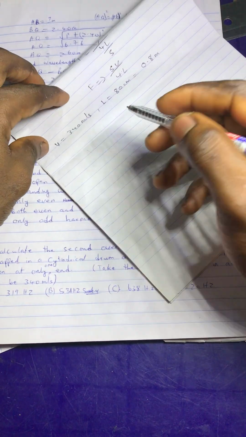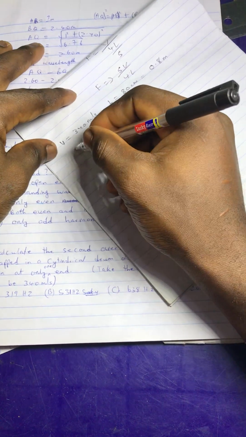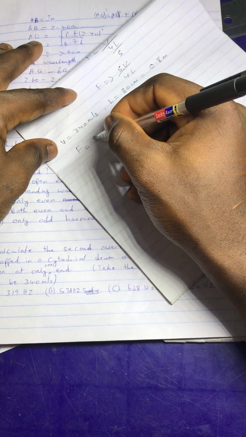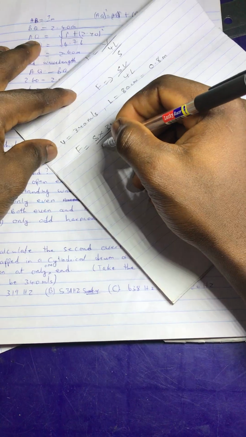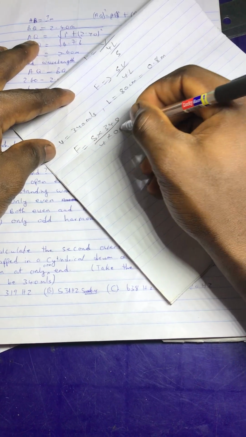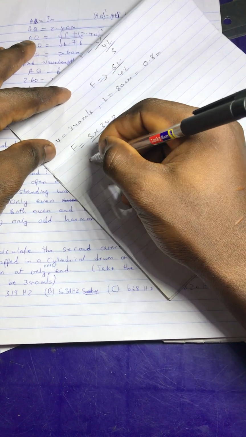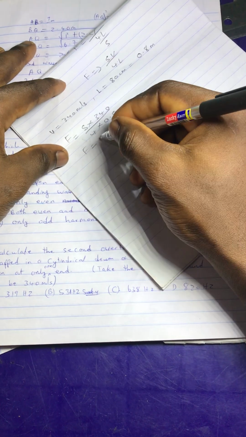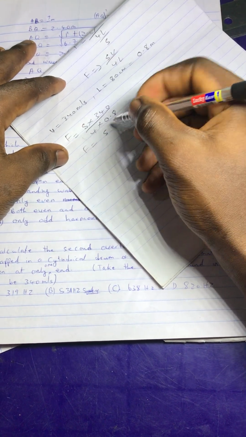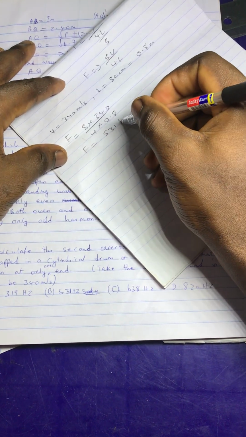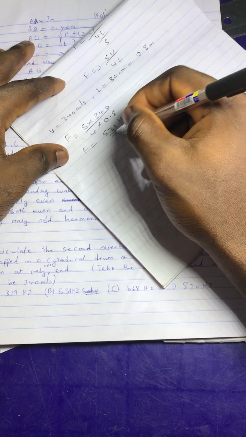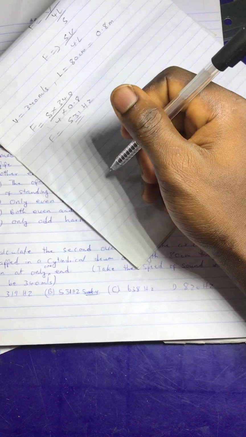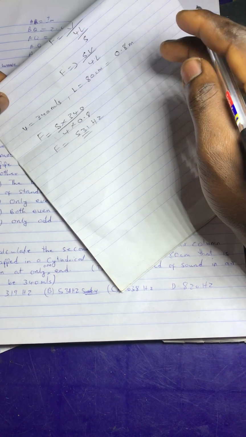Therefore, just plug in our parameters. We have F is equal to 5 times 340 divided by 4 times 0.8. That will give us 531 hertz. And that's the answer to this question.